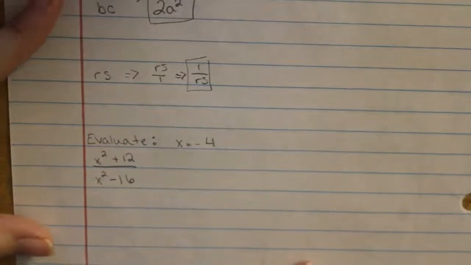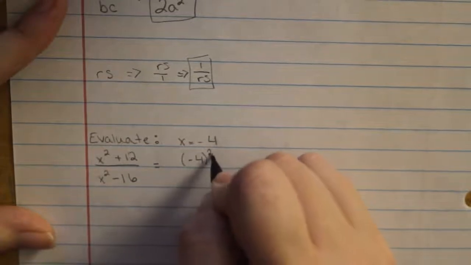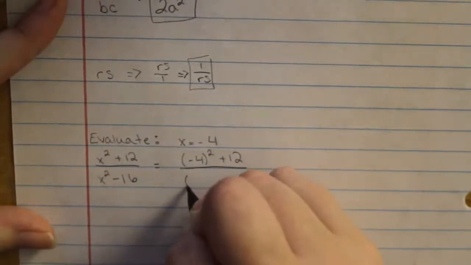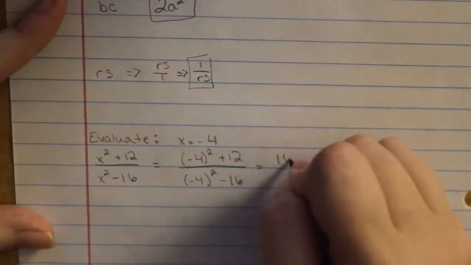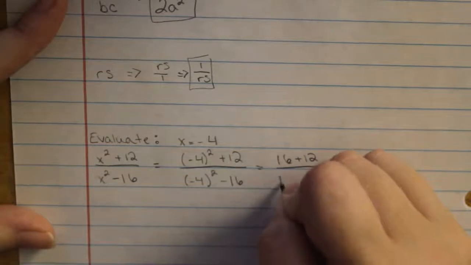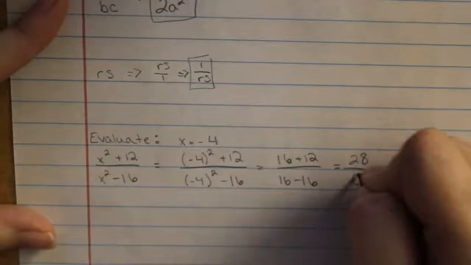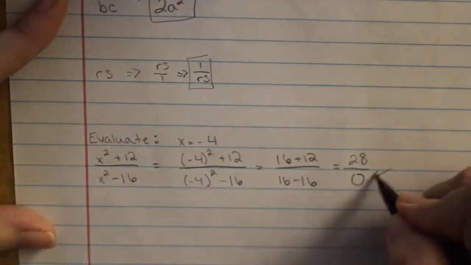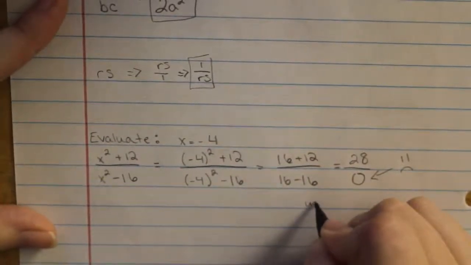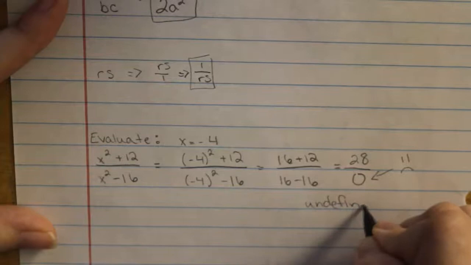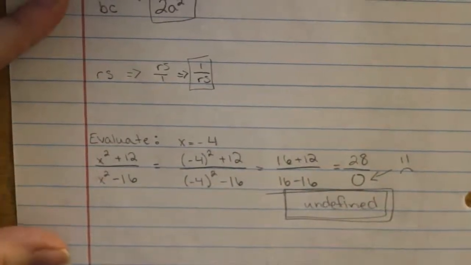I've got one more problem for us, and that is evaluate when x equals negative 4. So I'm going to do negative 4 squared plus 12 over negative 4 squared minus 16. 16 plus 12 over 16 minus 16. 28 over 0. Uh-oh, we cannot have that happen, which means our answer is just simply undefined. Okay? In a case like that, you can tell me you can't find the answer for it.